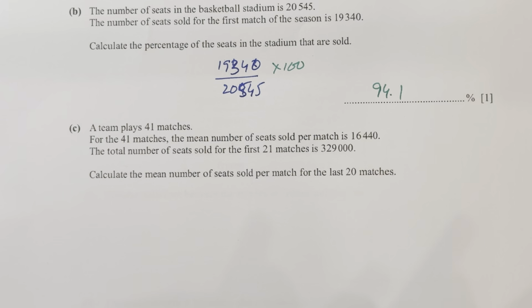So this is a simple percentage question. 19,340 divided by 20,545. After dividing it and multiplying by 100 to get the percentage, we get the answer that is equal to 94.1%.